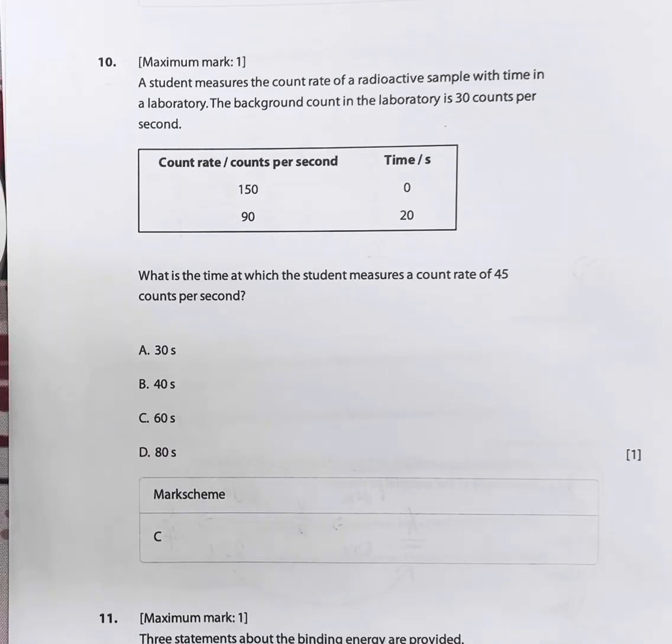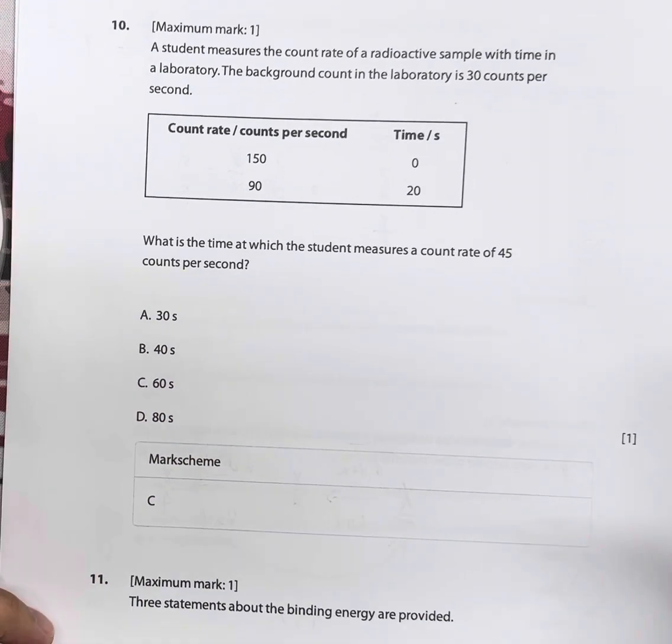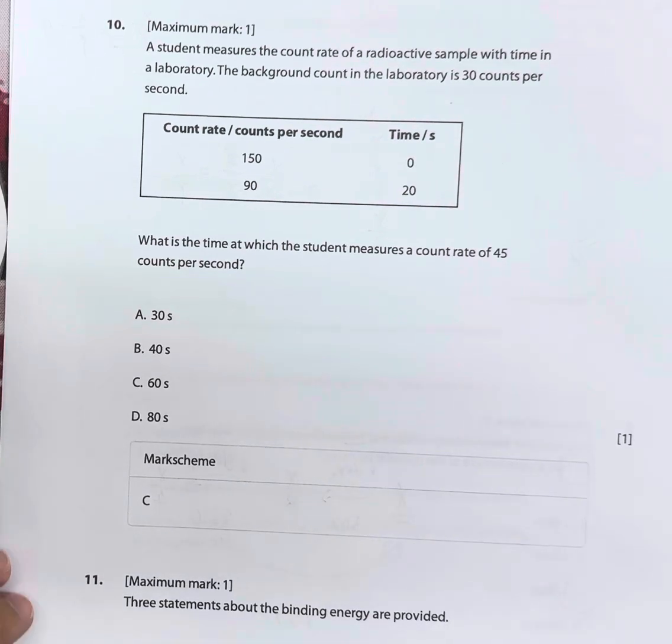Okay, a student measures the count rate of a radioactive sample with time in a laboratory. The background count in the lab is 30 counts per second, and we have the following information here. What is the time at which the student measures a count rate of 45 counts per second? We are going to verify how the answer is indeed letter C according to the mark scheme.